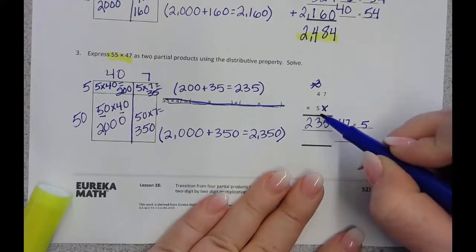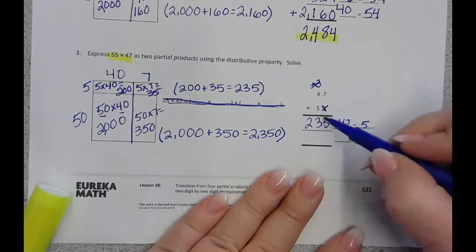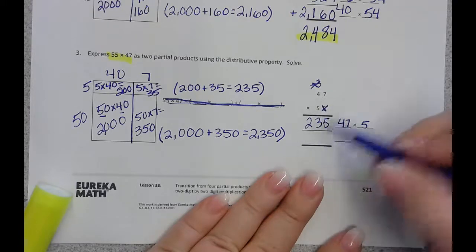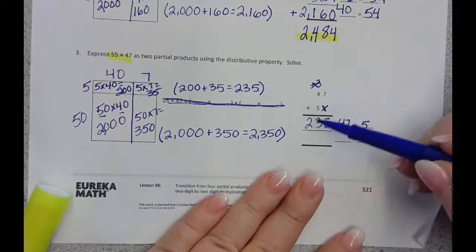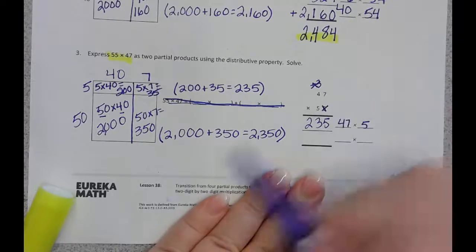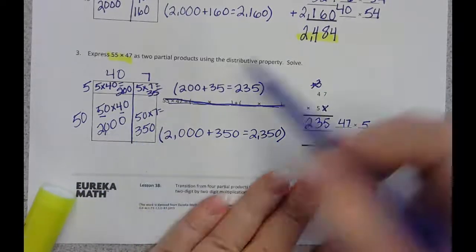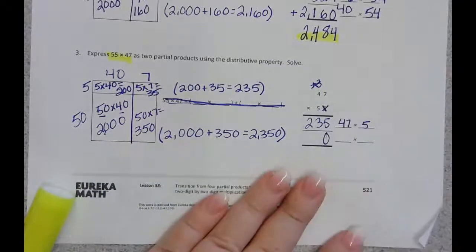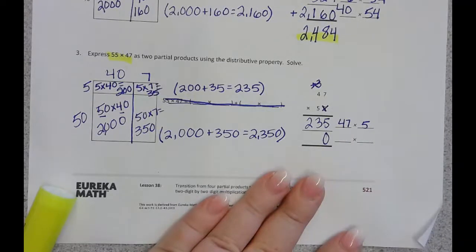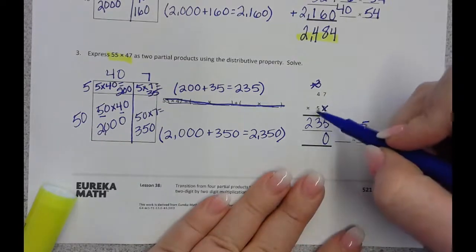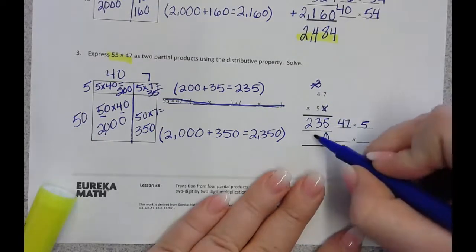This 5 is in the tens place though, so that's 50. And in order to not have to multiply 50 times 7 and 50 times 40 like I did over here, I'm going to go ahead and put a 0 placeholder. That keeps me from having to say 50 times 7, 50 times 40, and so on. Now I'm able to say 5 times 7, that's 35.